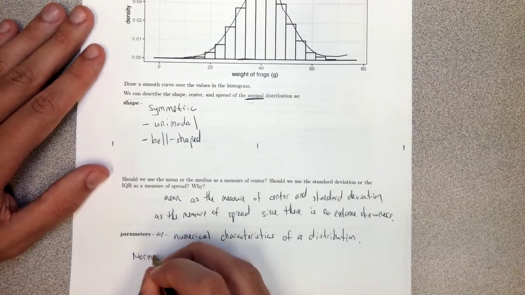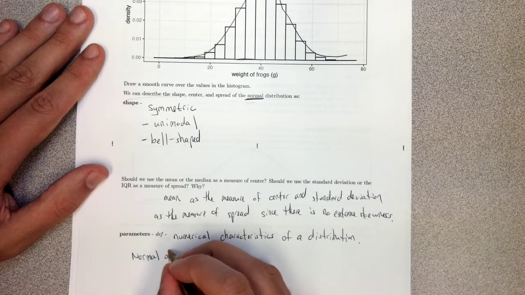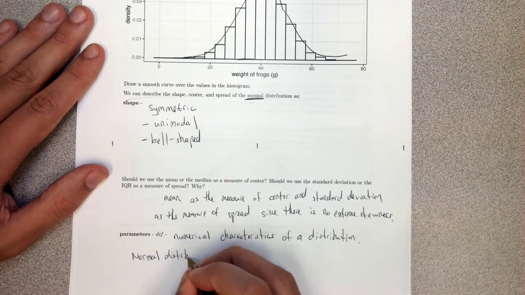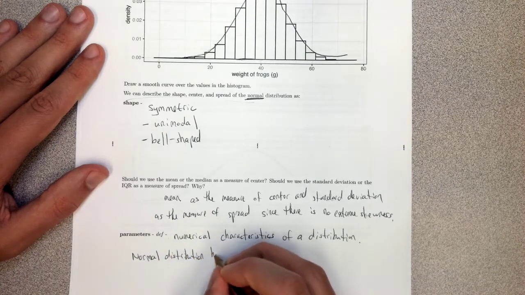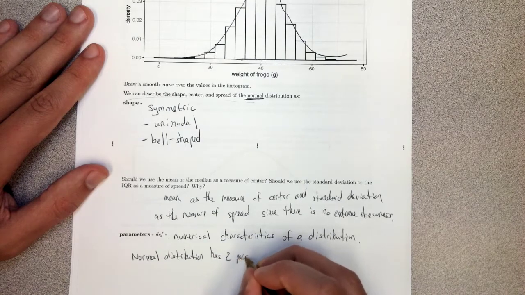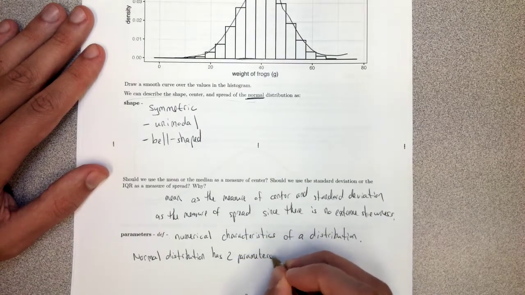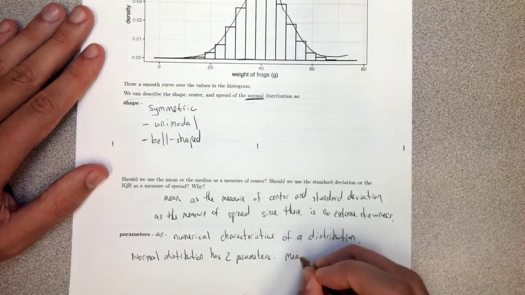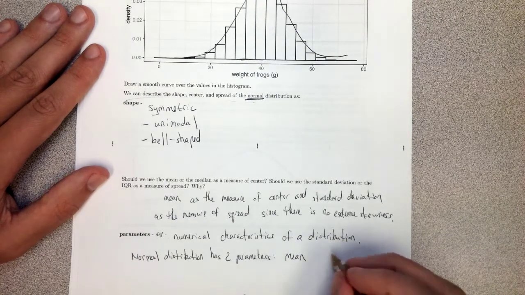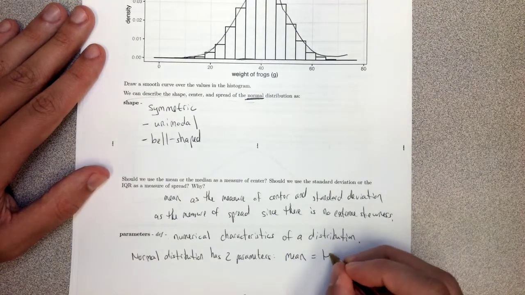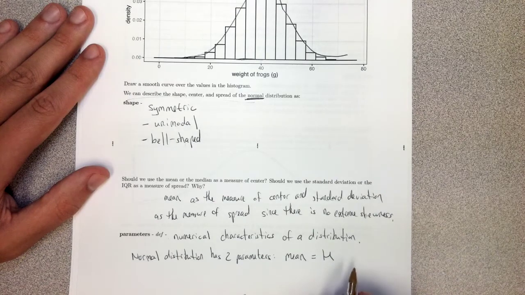So we just have to remember that the normal distribution has two parameters. It's got a mean, which we're going to denote as mu.